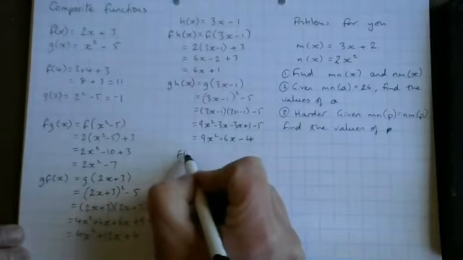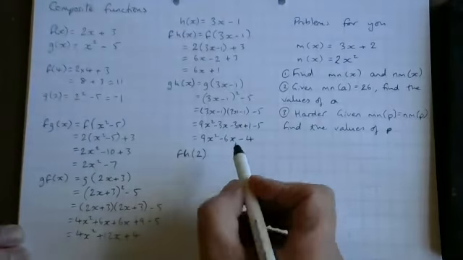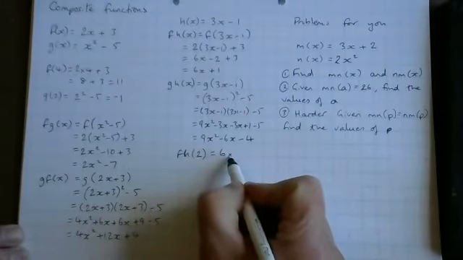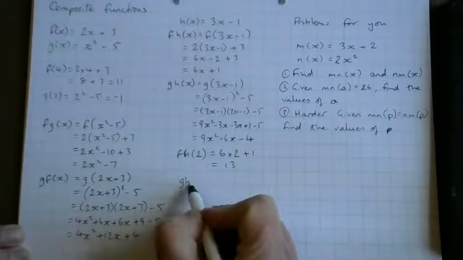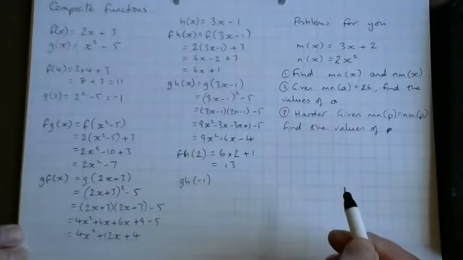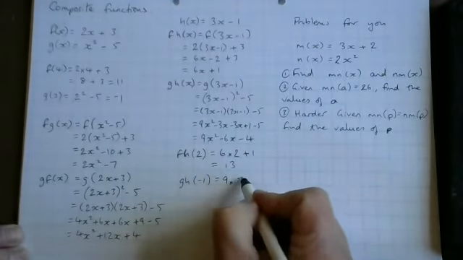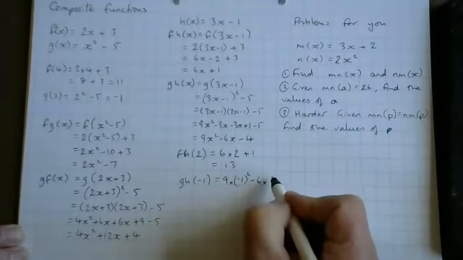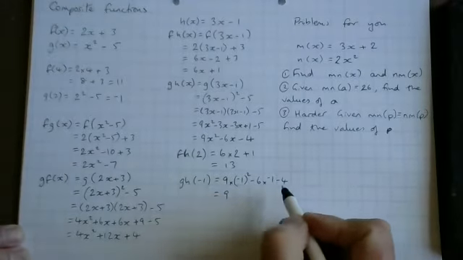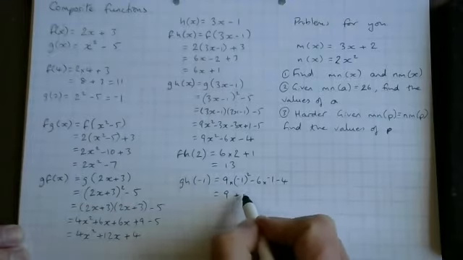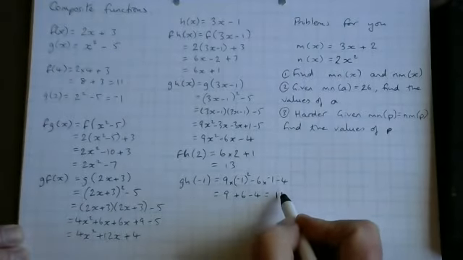So fh of 2, for example. fh of 2, I just put 2 into this one up here. fh of 2 equals 6 times 2 plus 1 equals 13. gh of negative 1 is, there's the function, 9 times negative 1 squared minus 6 times negative 1 minus 4, equals 9 times 1 minus 6 times minus 1, so plus 6 minus 4, equals 15 minus 4, which is 11.